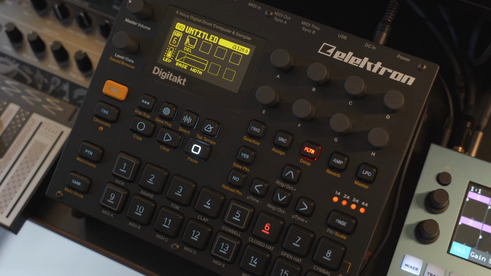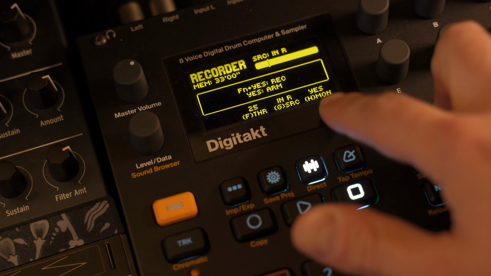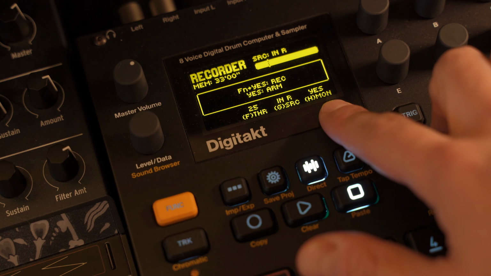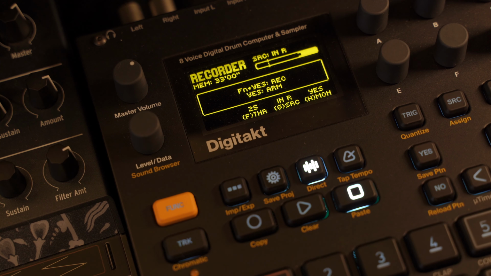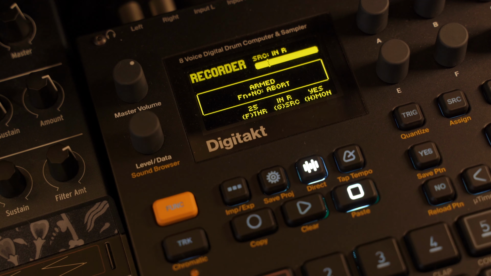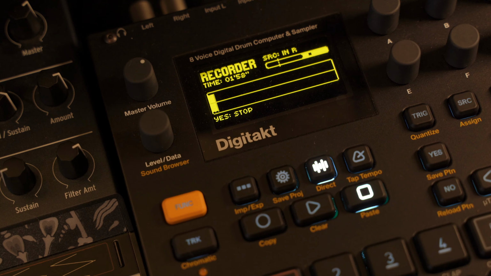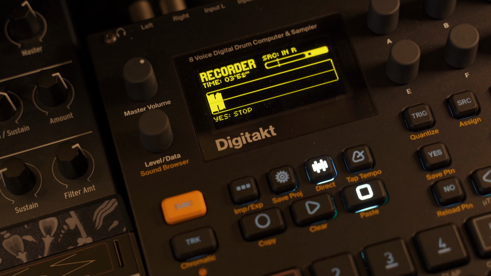And we're going to head over to the Digitakt. In your project, you're going to hit the sampling button, and you have some options here. We want to be able to monitor the sample, so we're going to hear that with the headphones, just like that. I'm going to arm it by just pressing yes. And the threshold is set so that when we play the sample, it will go over the threshold and record the sample. And that's what the waveform looks like.